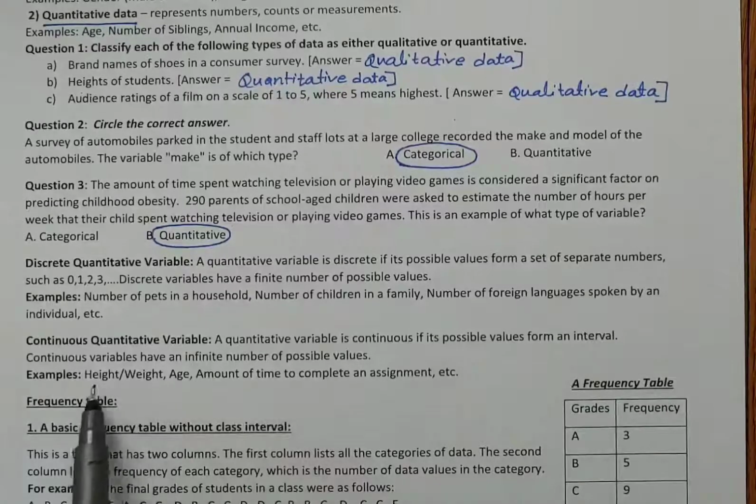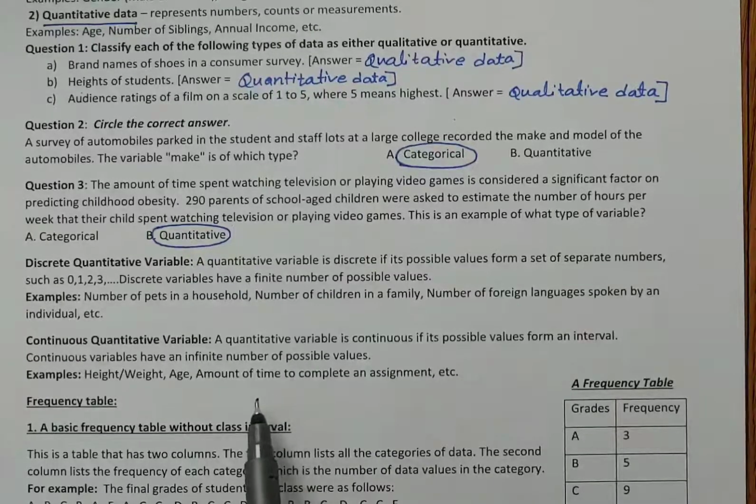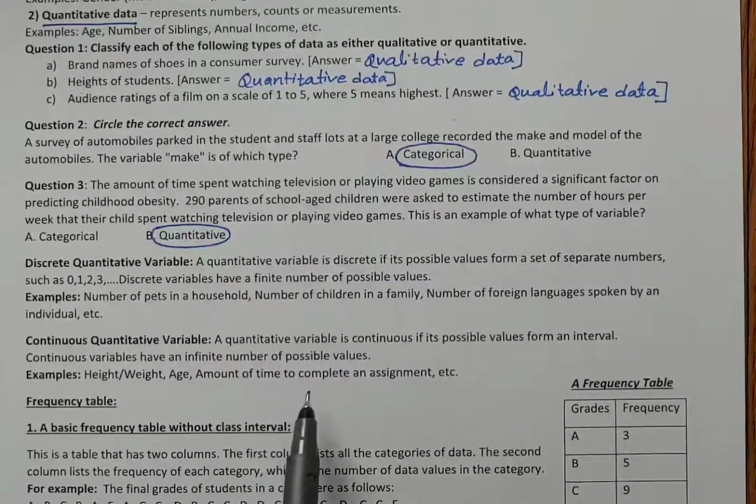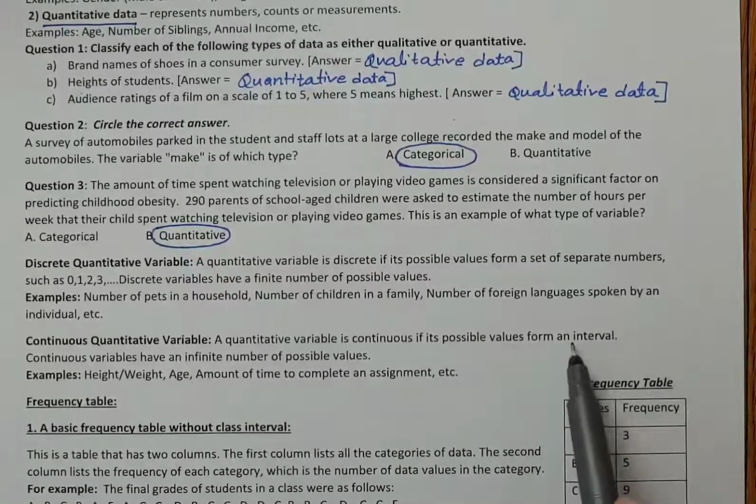So to represent this data, we need to have an interval. We cannot include everything in single numbers, and we can't write them separately for each data. So we will categorize like 5 to 6 feet, 6 to 7 feet, 7 to 8 feet, right? That's how we divide, that's how we make separate groups. So that is called an interval.